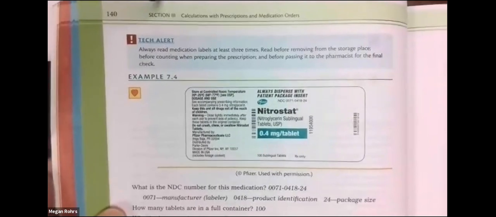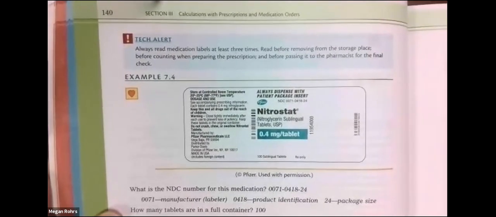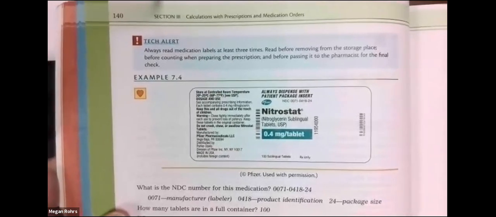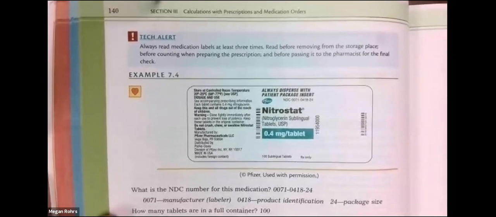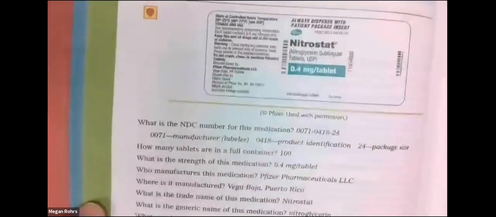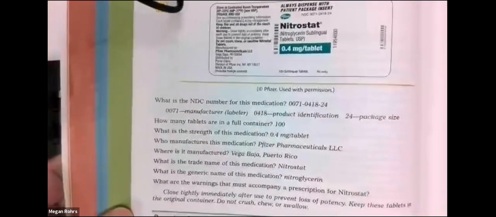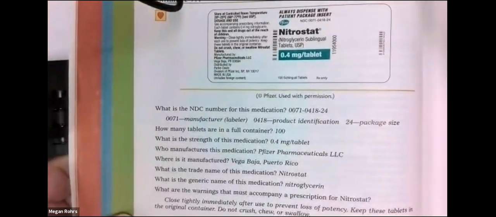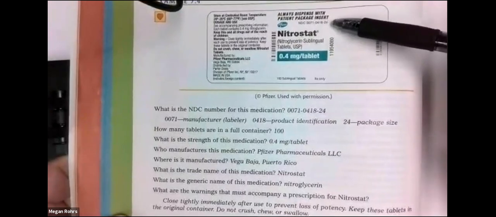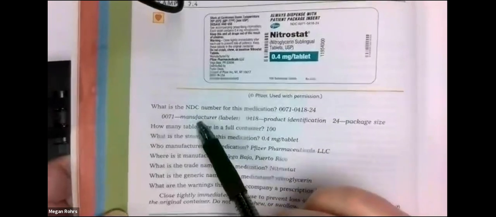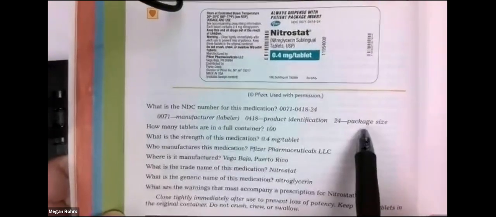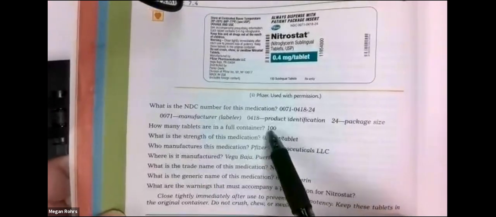Now, at least 3 times. I probably do this multiple times before I pass that off, just to ensure that everything that I have done is correct. So looking at this example here, first question, what is the NDC number? Well, the NDC is usually found right at the top above the drug name. Make sure you know the different parts. So like I said, we have the manufacturer, product, and the package size.